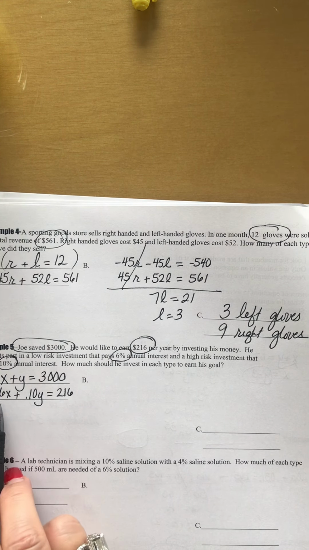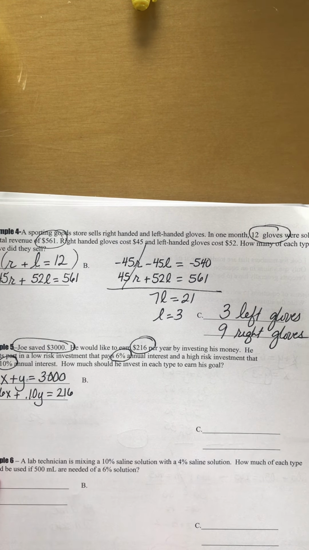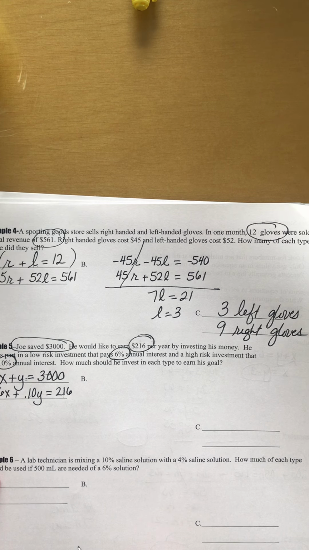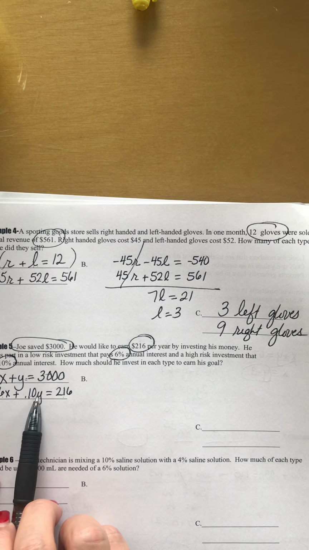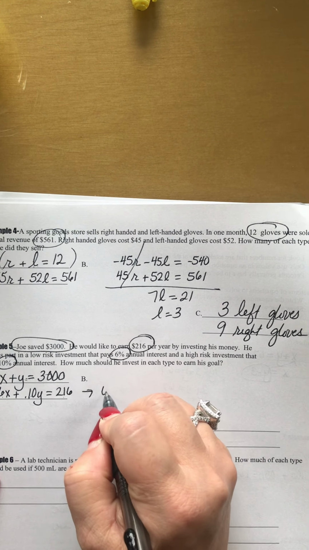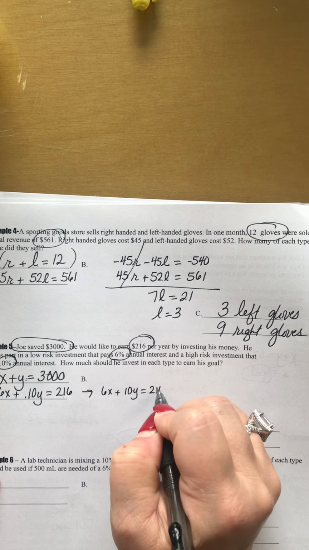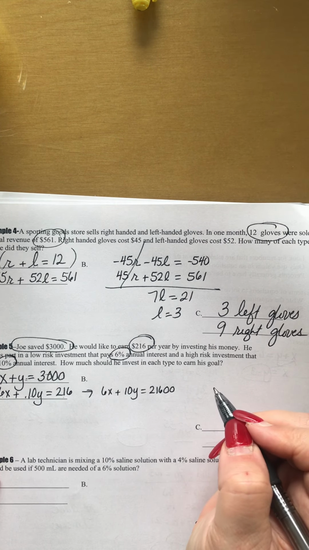So money, percent with money. But remember, we've got a total of $3,000 to invest. So now for this one, again, I don't like the decimals, so I'm going to move this over 2, which means I have to add 2 zeros to this. So this equation becomes 6x plus 10y equals 216. I have to add 2 zeros.